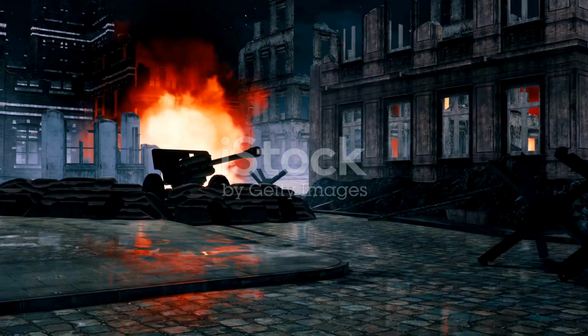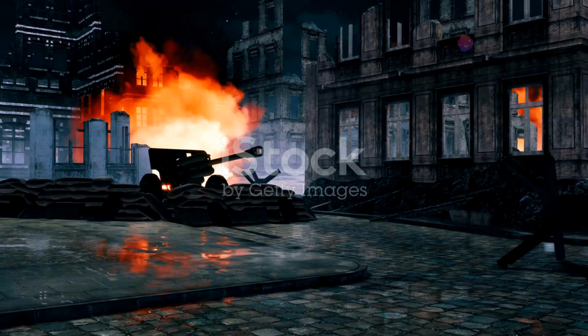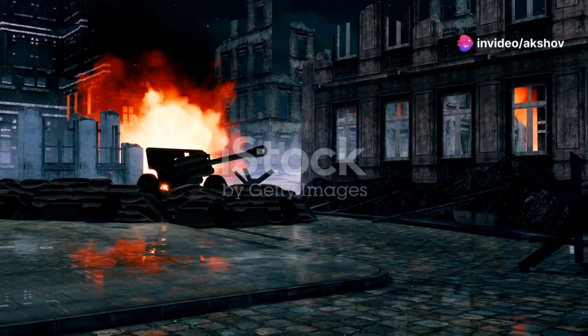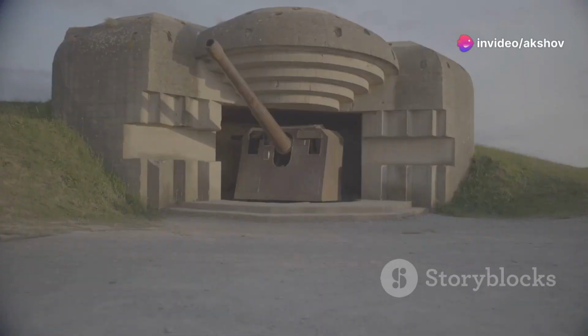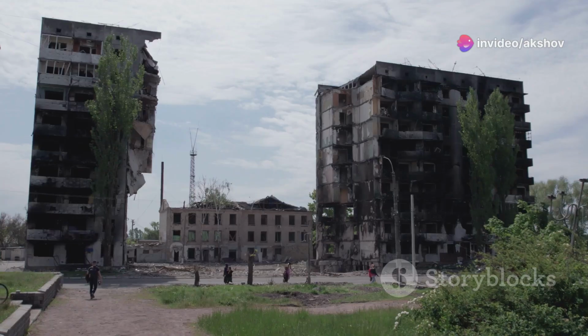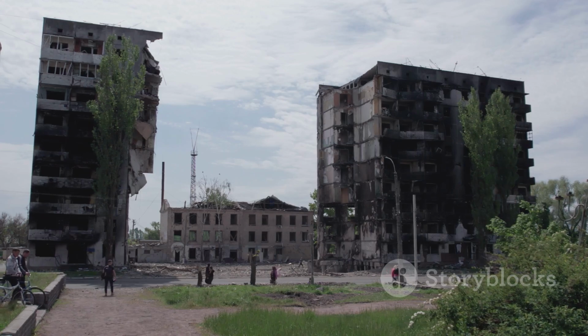The Battle of Berlin began in April 1945, with intense urban combat as Soviet forces encircled the city. Footage of Soviet tanks rolling into Berlin, soldiers fighting street by street, and the devastation of the city. The fall of Berlin was a brutal and bloody battle, with the city reduced to rubble.